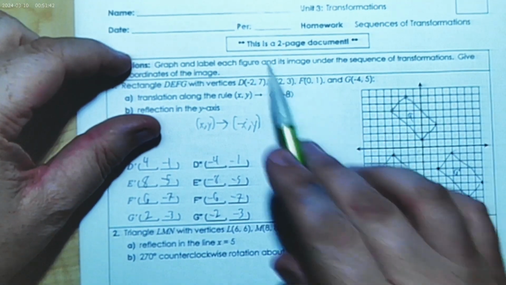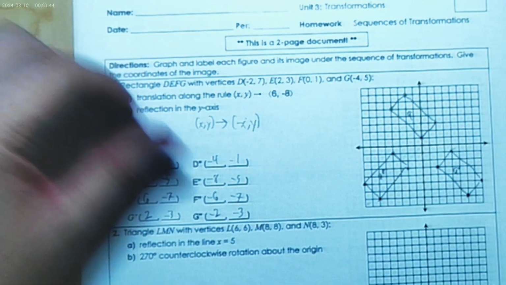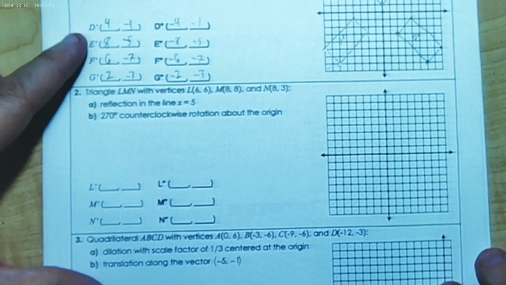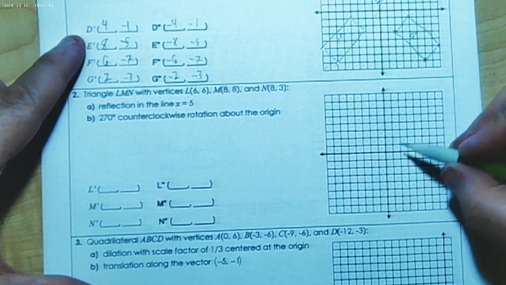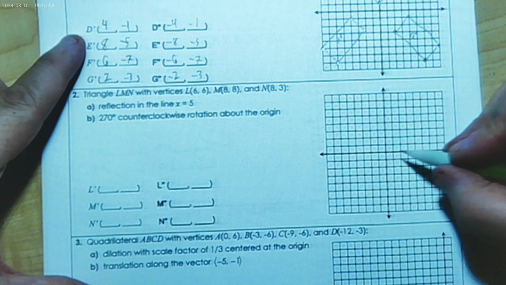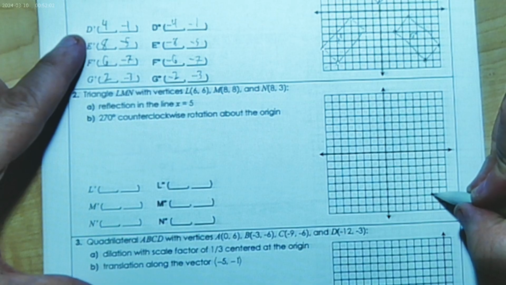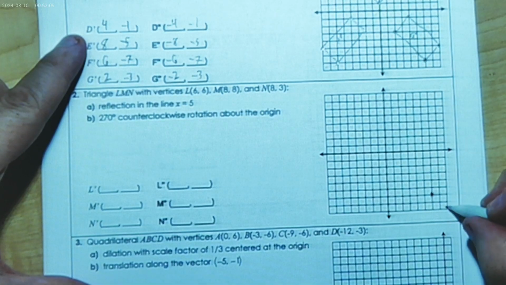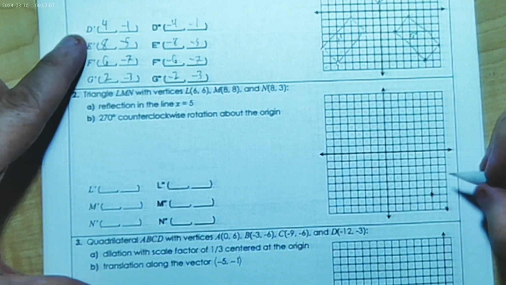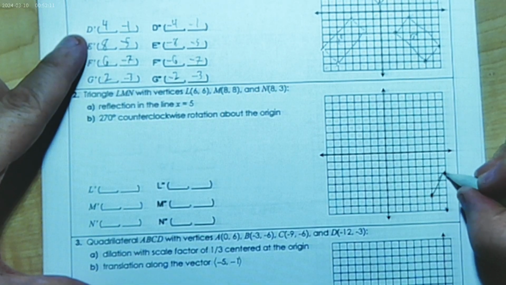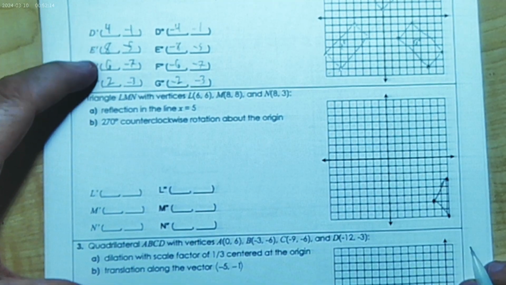Keep in mind, this is a 2-page document. So yeah, we've got more to do. We've got triangle L, M, and N. Alrighty, I always prefer working with triangles because there's only 3 points. It goes (6, 6), (8, 8), and (8, 3). So 1, 2, 3, 4, 5, 6, 6, then 8, 8, and then 8, 3. So we got a little bit of a triangle here.